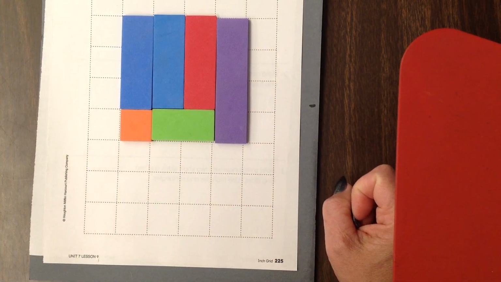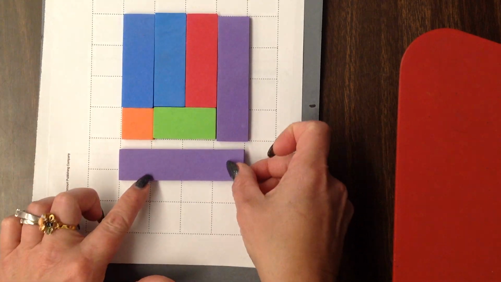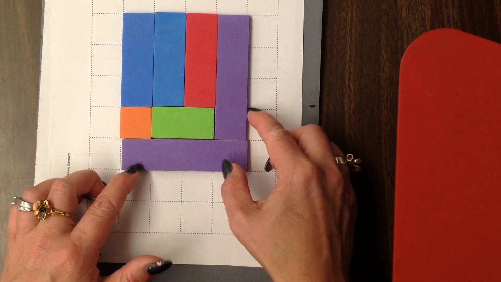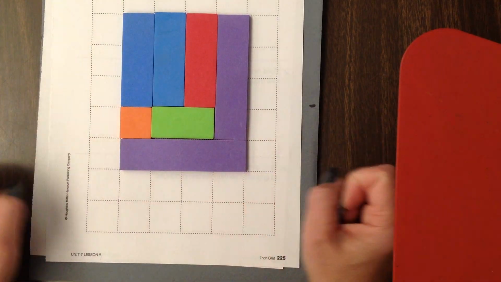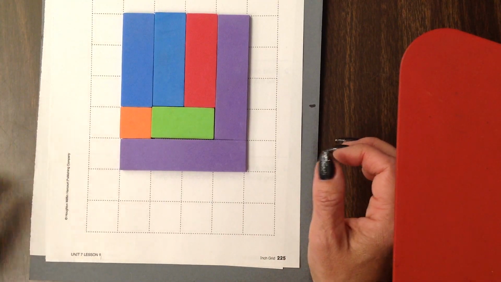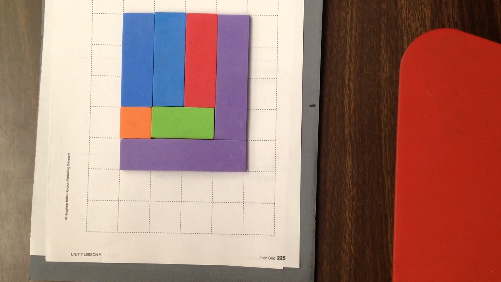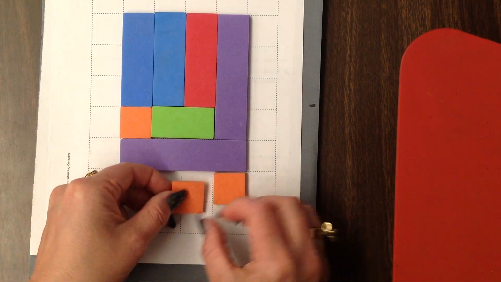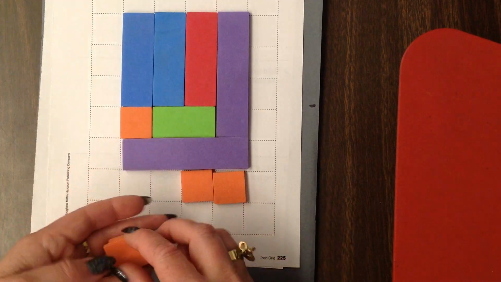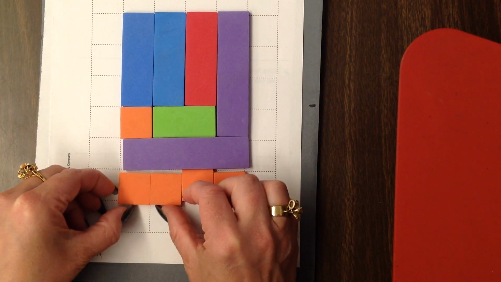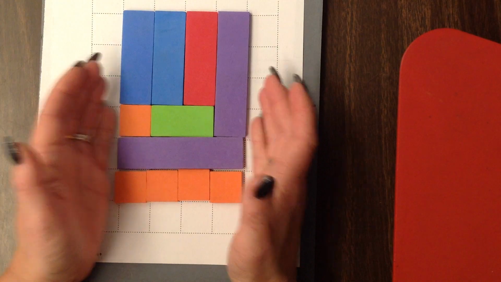All right, what else could I do? Well, now I could add just this one right here. Is it a square anymore? It's not a square, but it is a rectangle. So we could keep going with this. We could keep adding more and more things to create bigger and bigger pieces. So I could go again and I could just put these at the bottom. And I've made an even bigger rectangle.